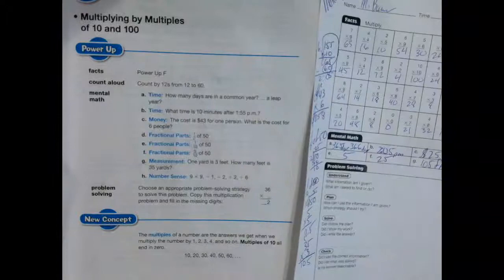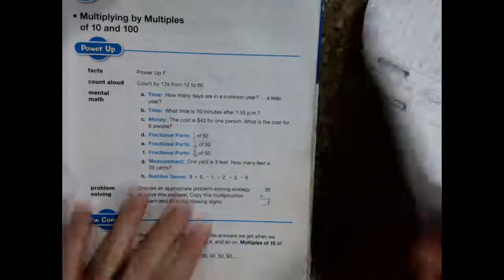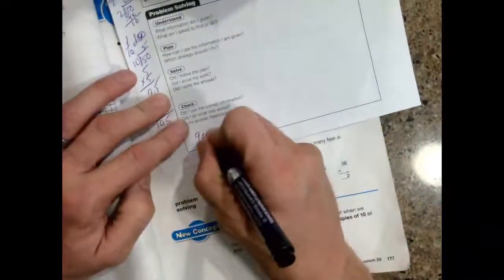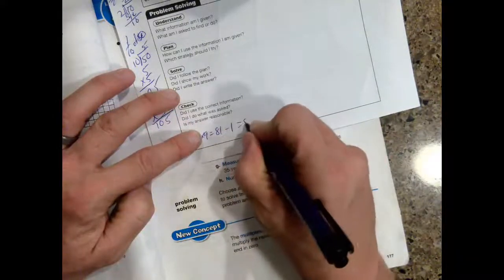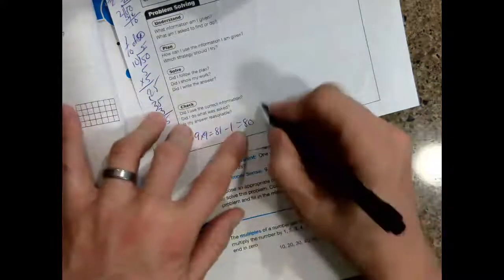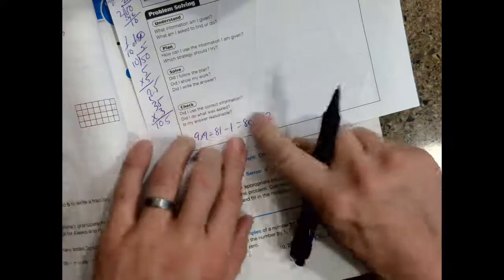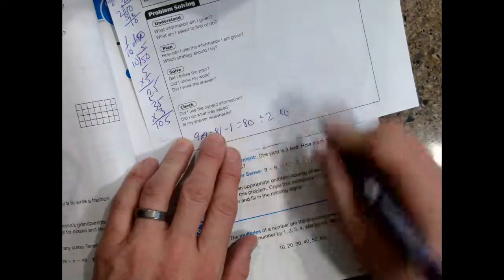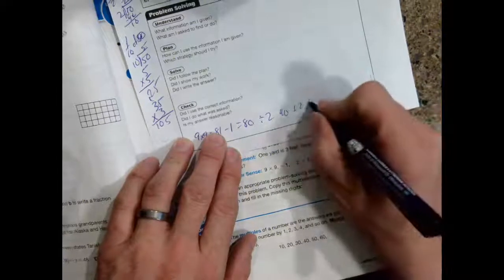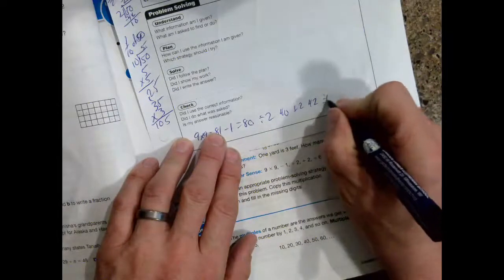And H. Let's do it across the bottom here. I'm just going to get my paper up here. 9 times 9 equals 81. Minus 1 equals 80. Divided by 2. Well, 8 divided by 2 is 4, so 80 divided by 2 equals 40. Plus 2, 42, divided by 6 equals 7.